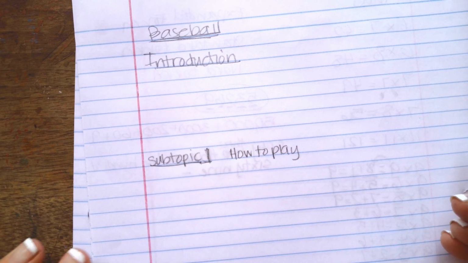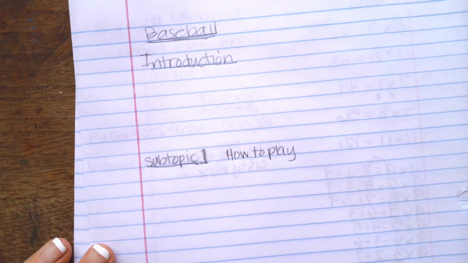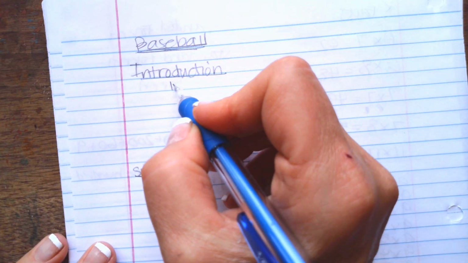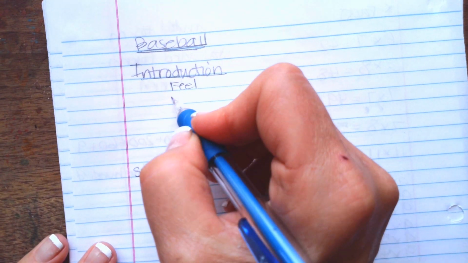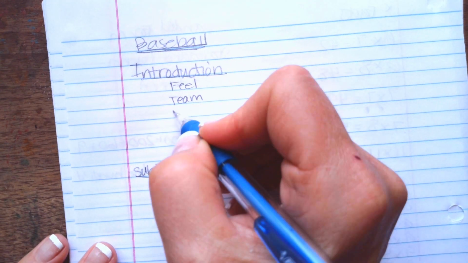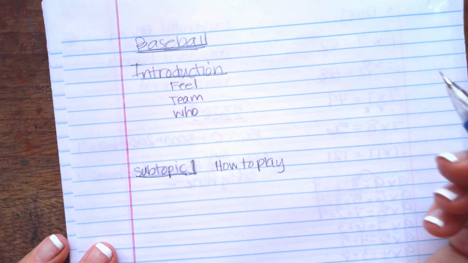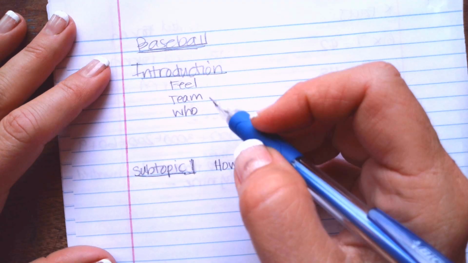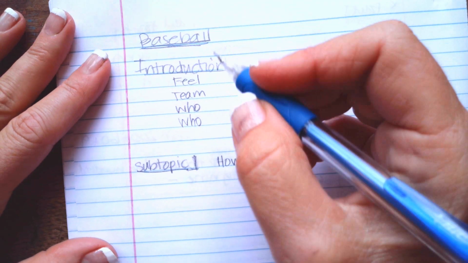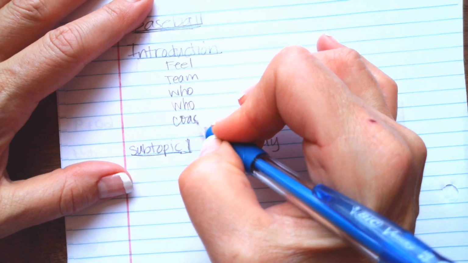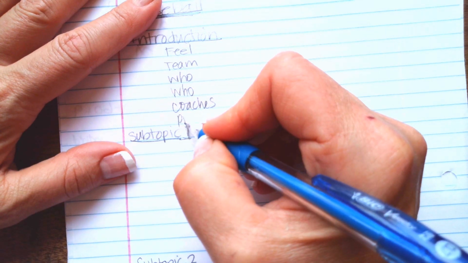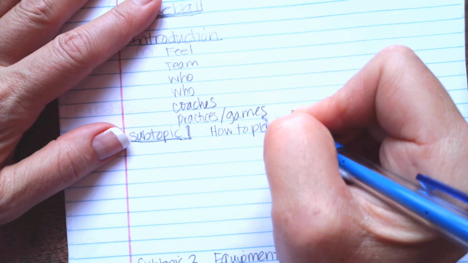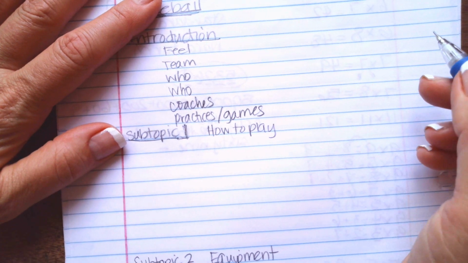Yes. Okay, so you're going to introduce baseball. Are you on a baseball team? Yeah. So maybe you could say how you feel about baseball, what your team name is, who you play for. Is it for school? Is it for San Carlos? Is it for Redwood City, San Mateo? And who's on your team, and your coach's name, and maybe you can tell me when your practices are and your games. And if it changes, it's okay. You could say they're usually on whatever days.